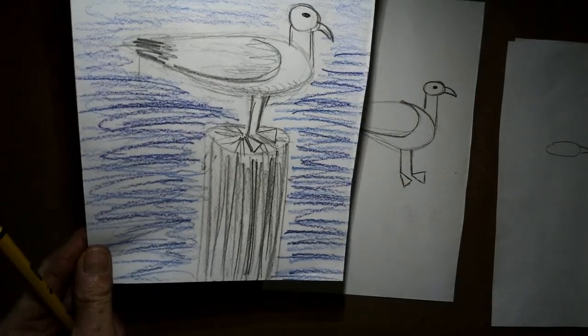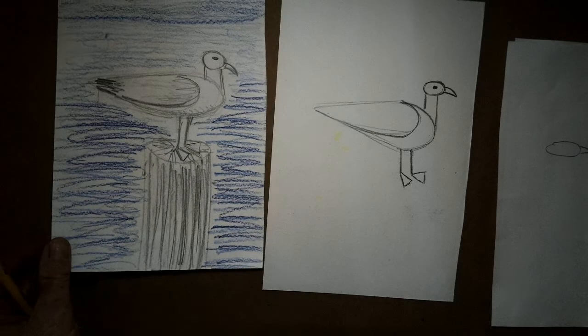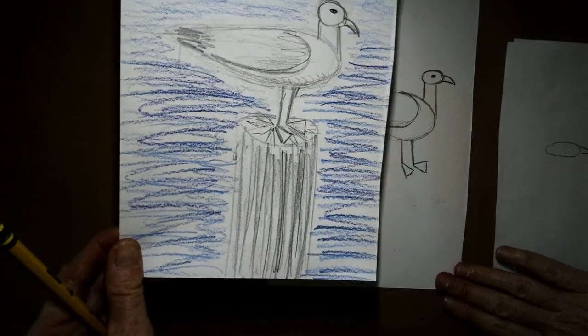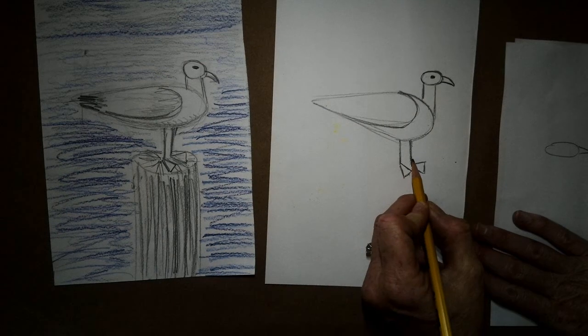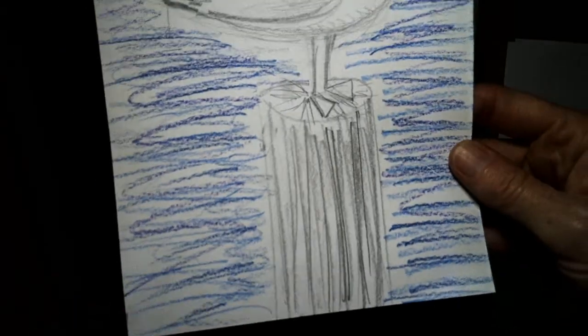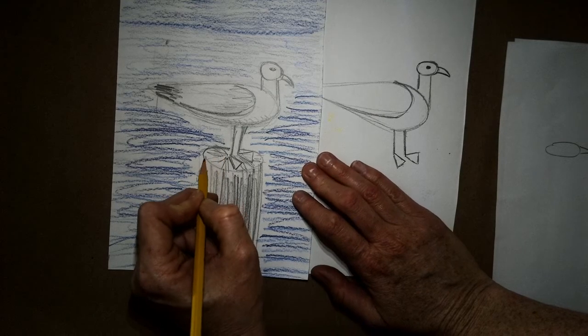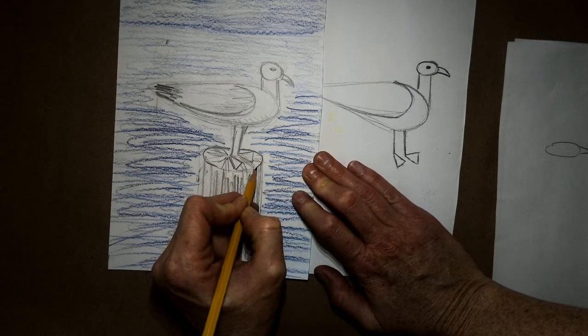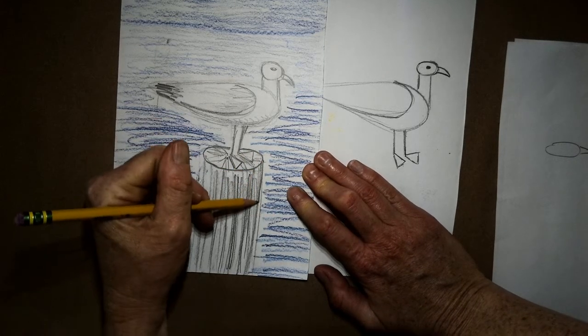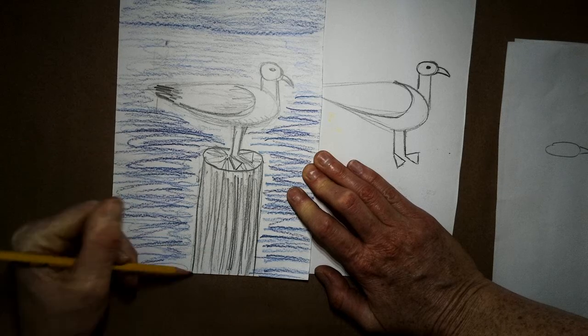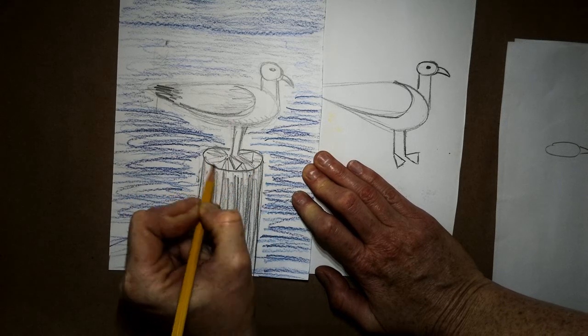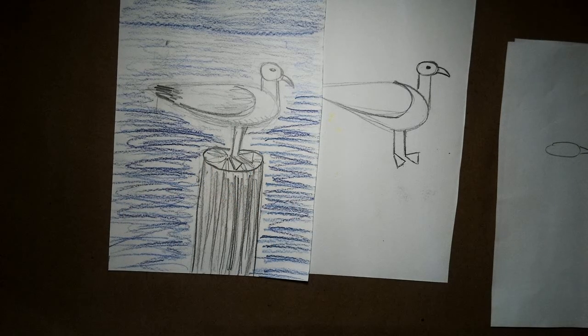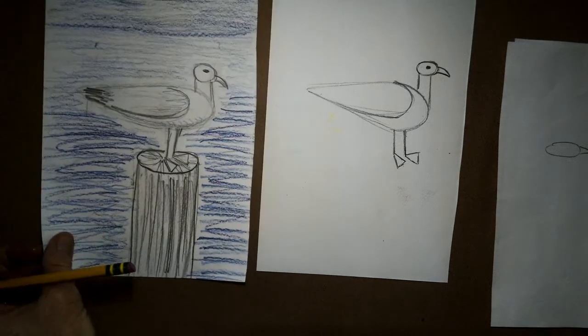Now, what we're going to do, and please remember, you can slow down if you need to, we're going to make a cylinder shape. If you can see here, it's kind of like the top of a soda can right here, and that's what our post of wood is going to be like.